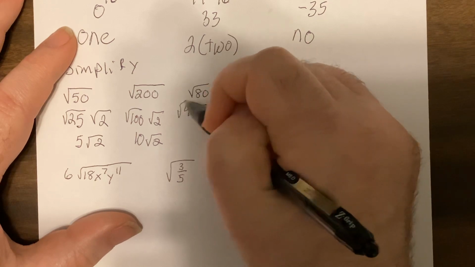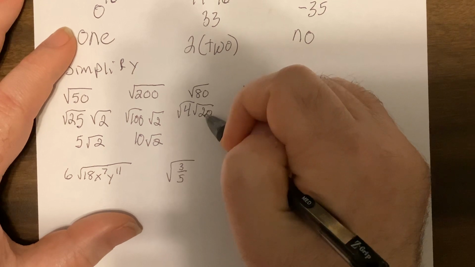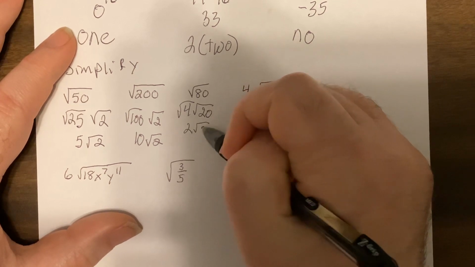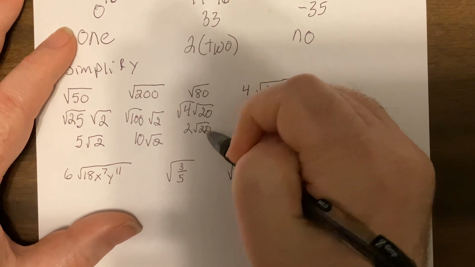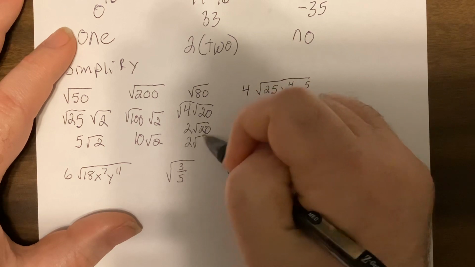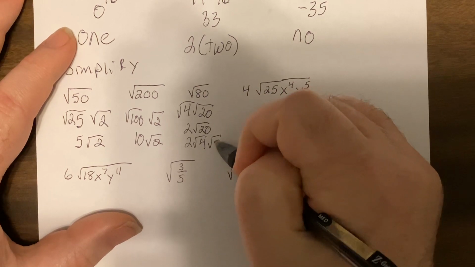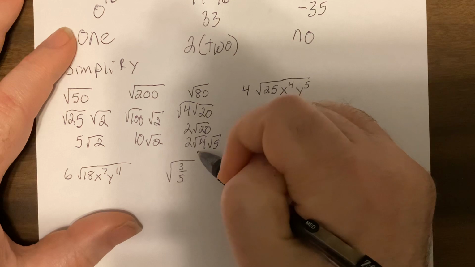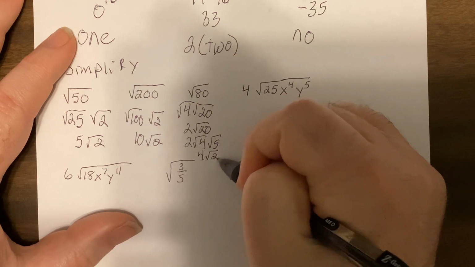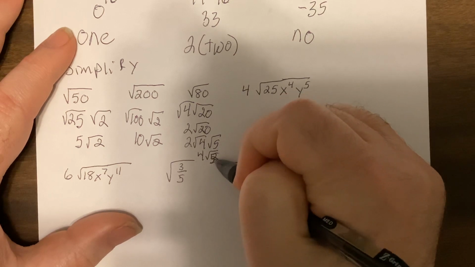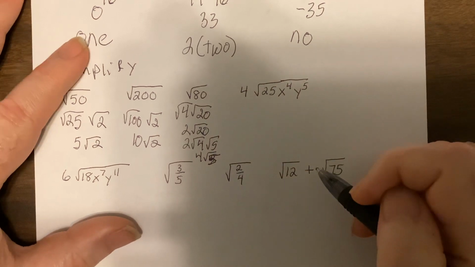Oh, the square root of 4, sorry, and square root of 20. That's 2 square root of 20, but 20 is also a perfect square. It is 4 and 5. Square root of 4 is 2, times 2 is 4.